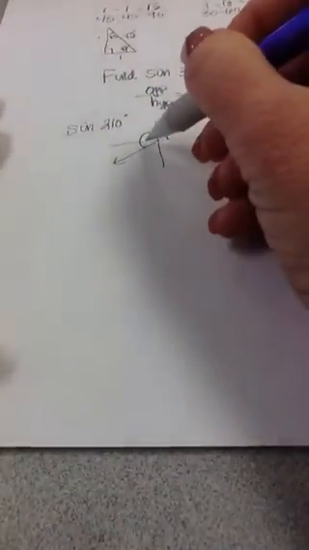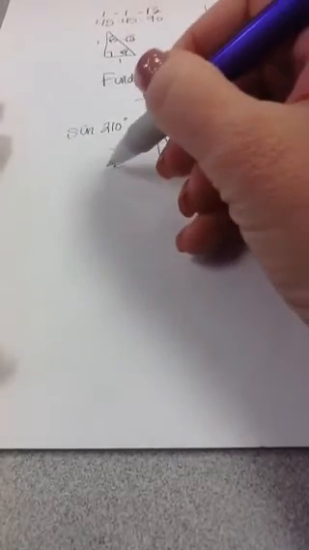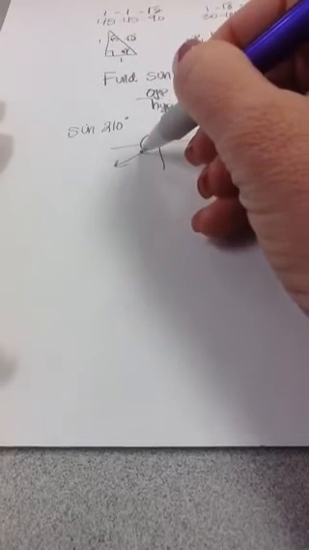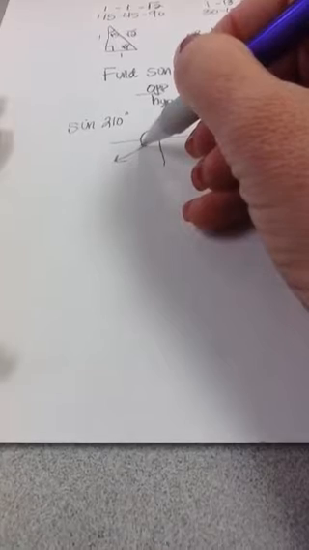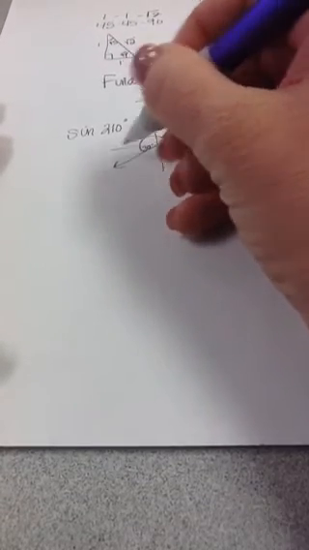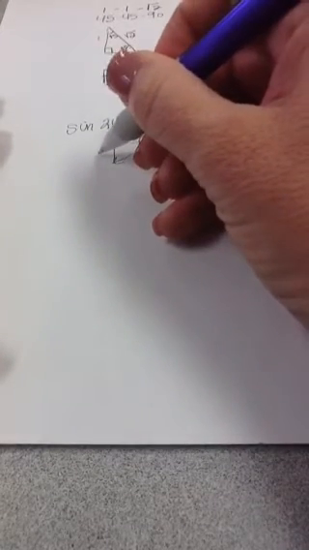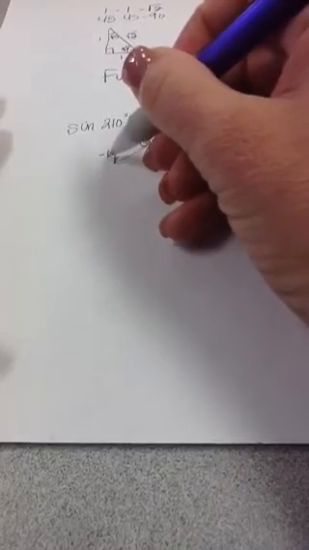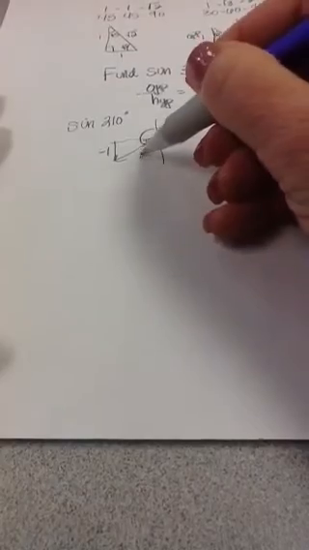If we draw 210, remember 210 is right here, but to find your reference angle, you take the difference between 180 and 210, which would be 30 degrees, and you would draw your triangle. So the side opposite of 30 is 1, which in this case it'll be -1 if you pay attention to your direction, but I'll show you something in just a second. Your hypotenuse is twice as big as your smallest side, and your side opposite of 60 would be negative square root of 3.